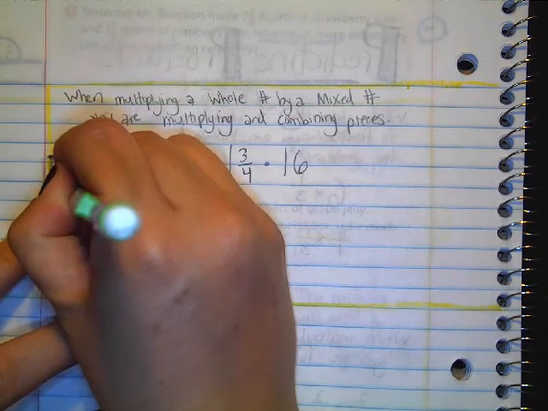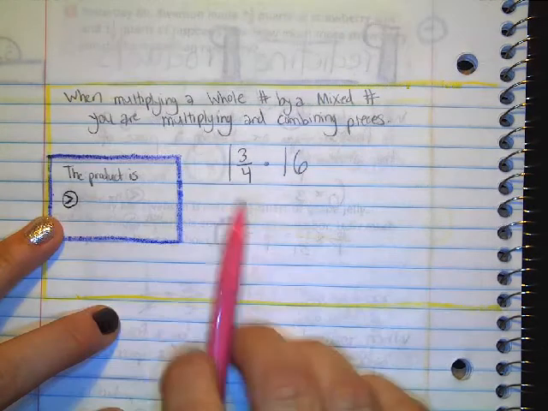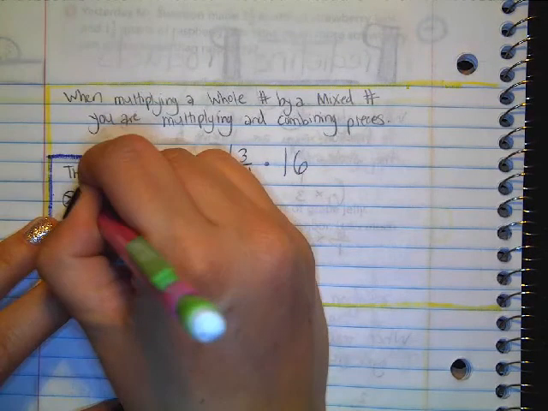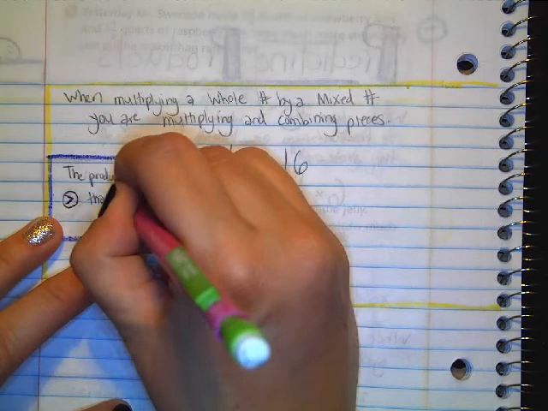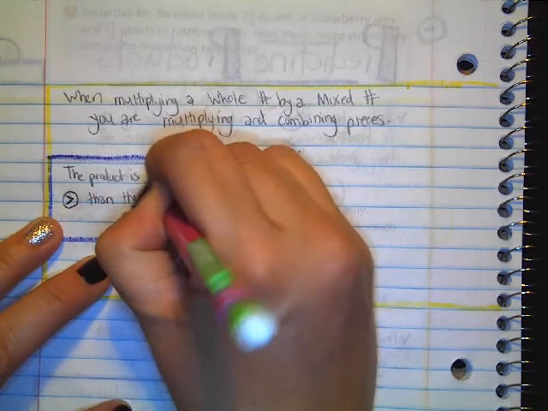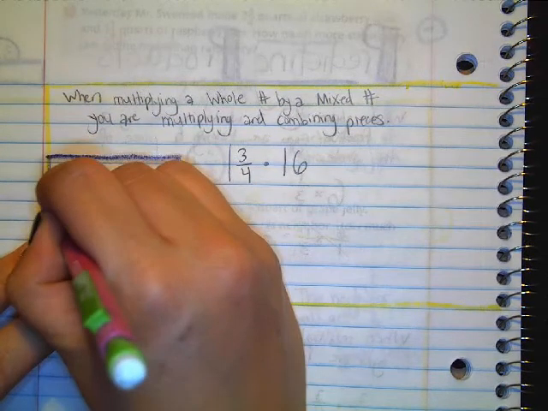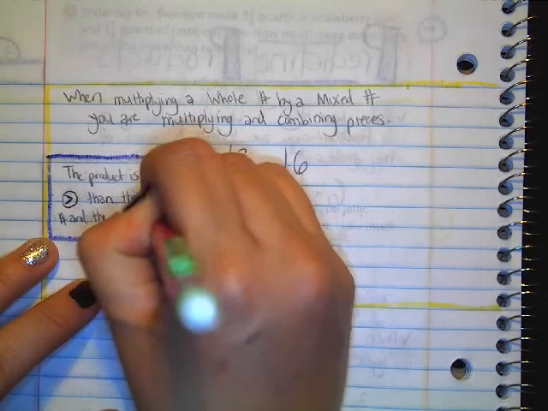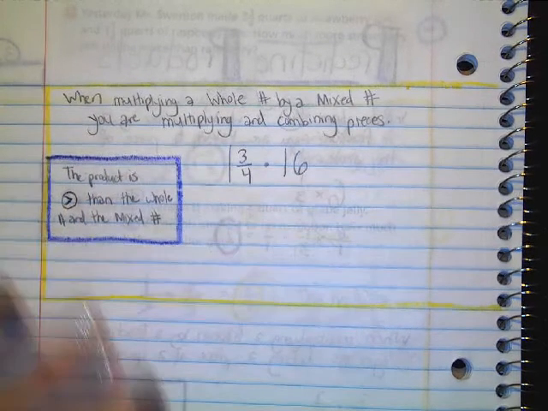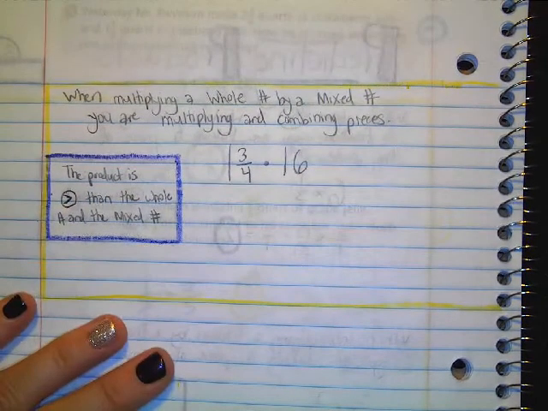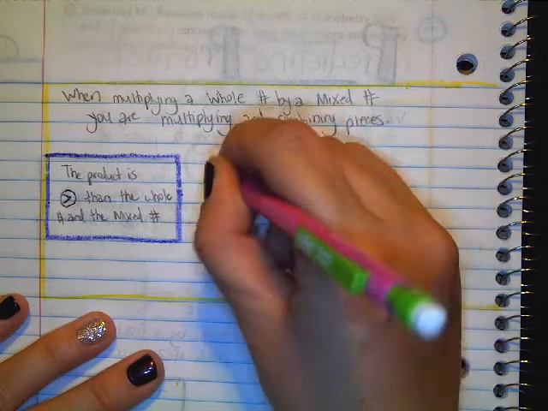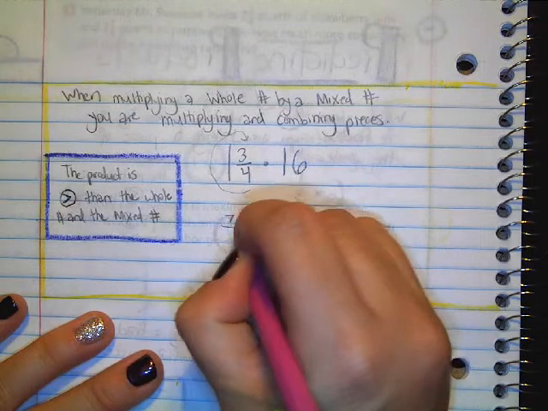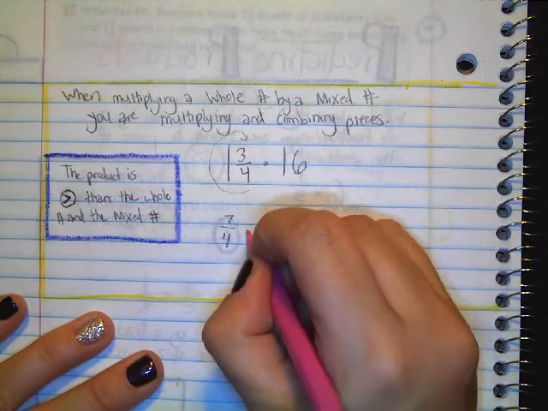Well, what's 1 times 16? 16 plus some more pieces of 16. So yeah, it's going to be greater than both. Just like when I did fractions, it was less than both. When I do anything where they're whole numbers, it's going to be greater than both. The product is greater than the whole number and the mixed number. The product's going to be greater than both. I'm just calling it right now. Okay, so let's work it out.